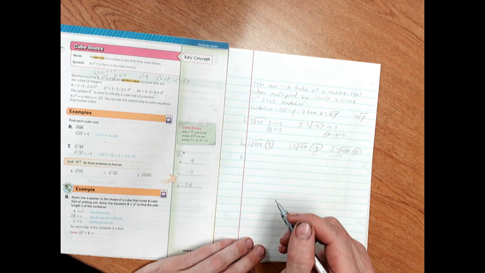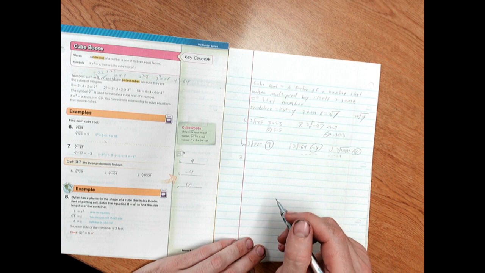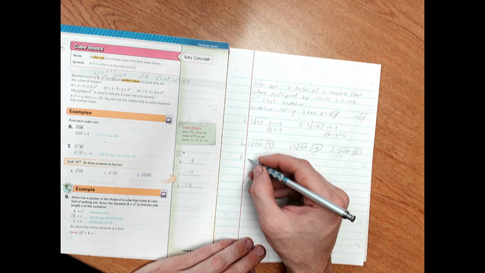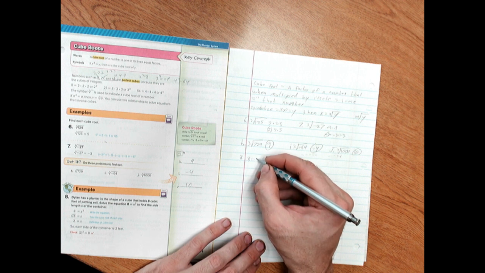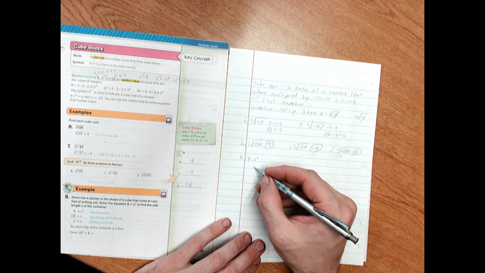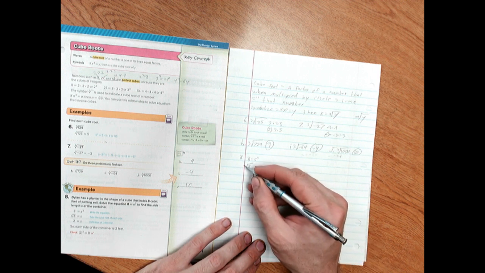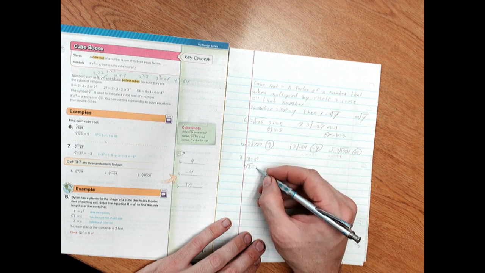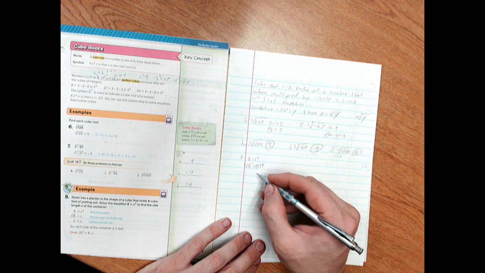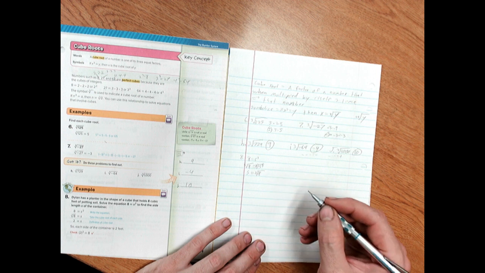Number 8. Dylan has a planter in the shape of a cube that holds 8 cubic feet of potting soil. Solve the equation 8 equals s to the third to find the side length s of the container. So 8 equals s to the third. Now, we take the cube root of both sides. The cube root of 8 equals the cube root of s to the third. These cancel out. We are left with s equals the cube root of 8.